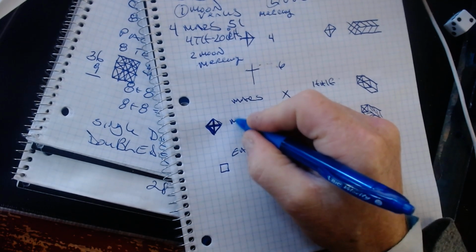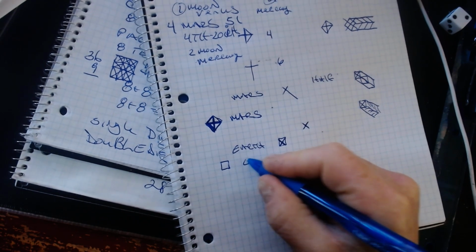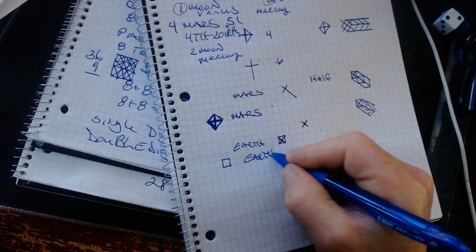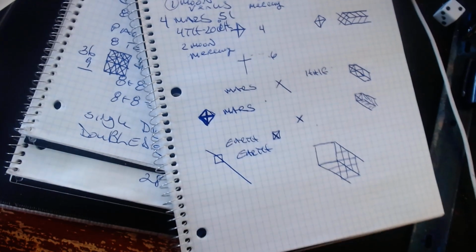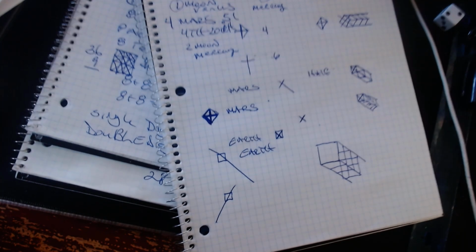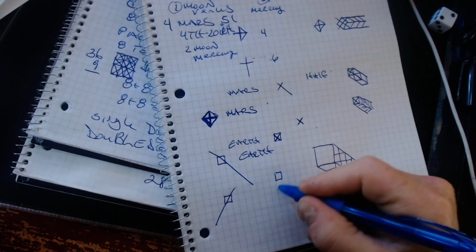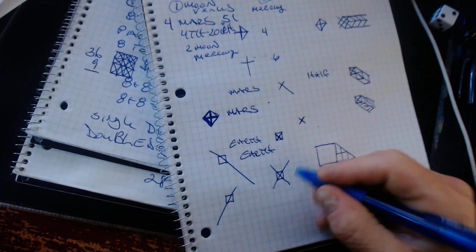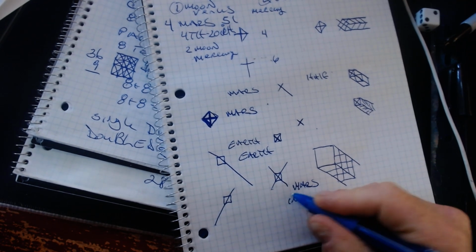This one is Mars. This one over here I like to call Earth. And if Mars was introduced into it, the only way Mars can go is that way, or that way. But when you bring them together, we end up with Mars in Earth.